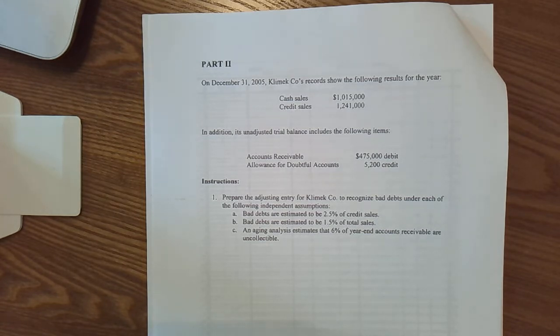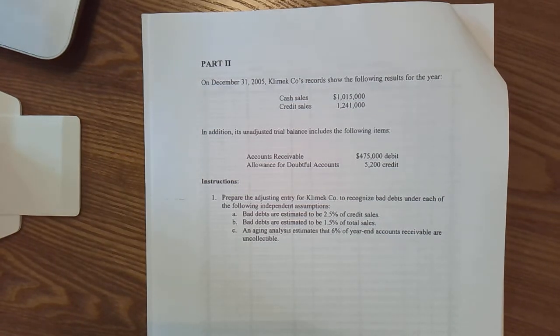In addition, they also had accounts receivables at the end of the year of $475,000. Then they had this account that we're going to talk about called Allowance for Doubtful Accounts, which has a $5,200 credit.